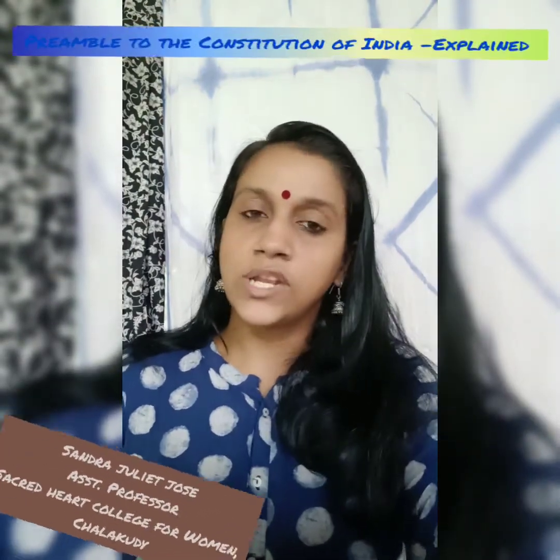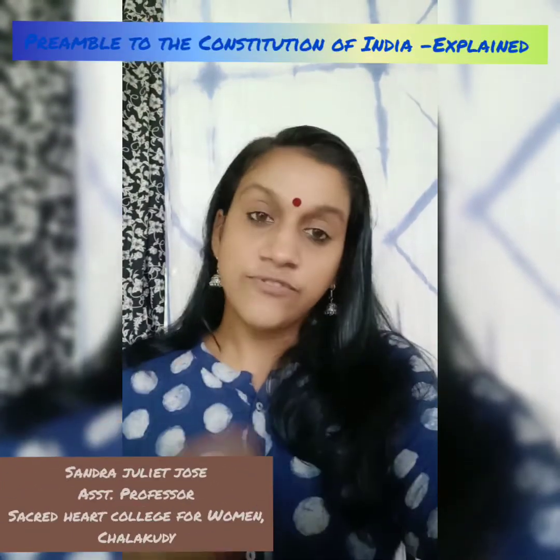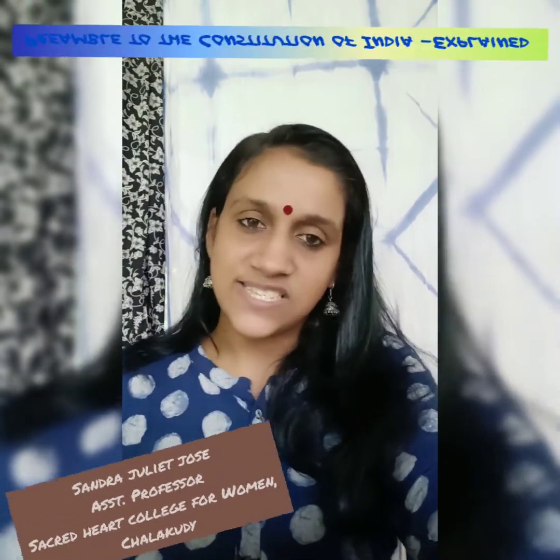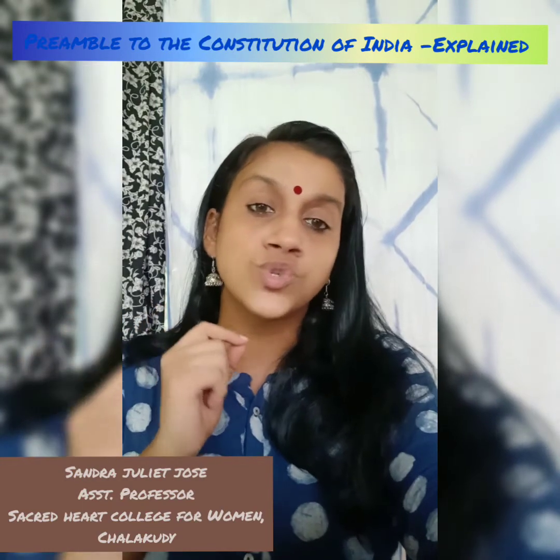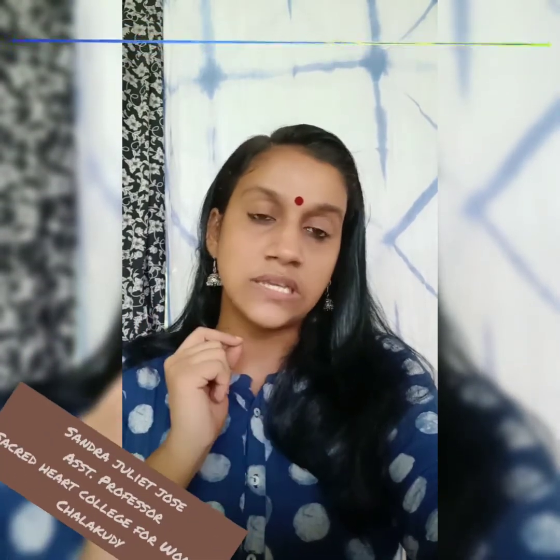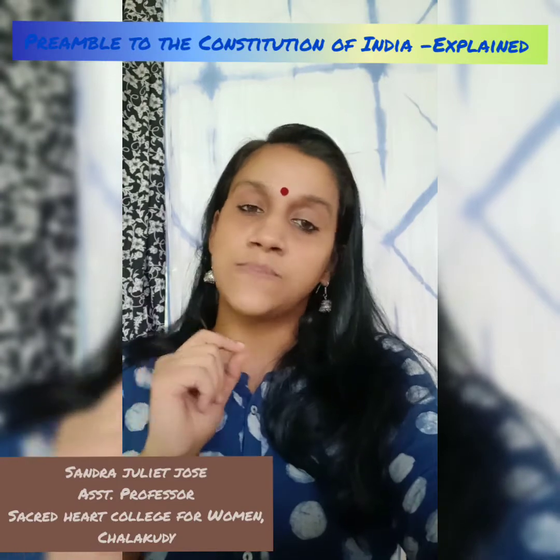Now we will quickly look into the key words of the preamble. The first important word, as I have suggested earlier also, is the source of authority that is referred to in the preamble. That is, we, the people of India.